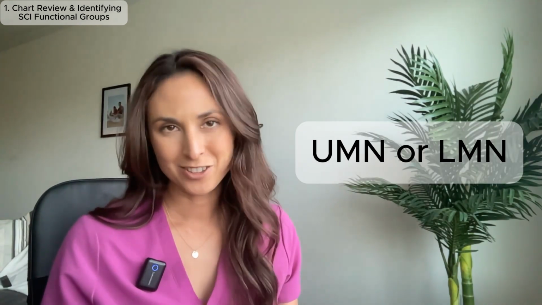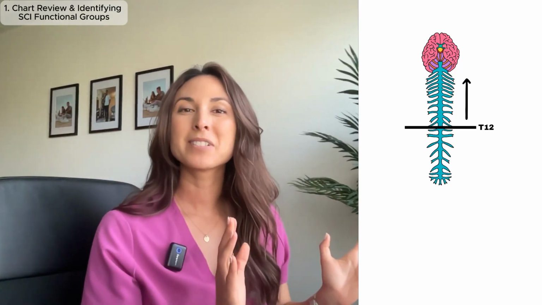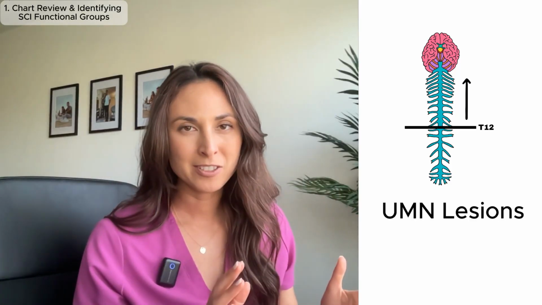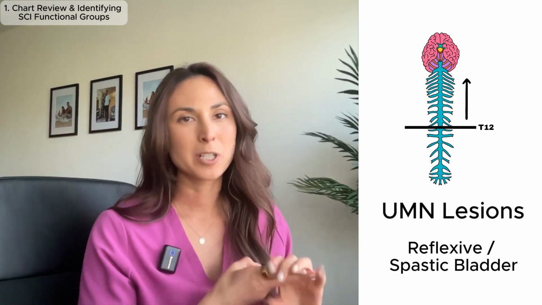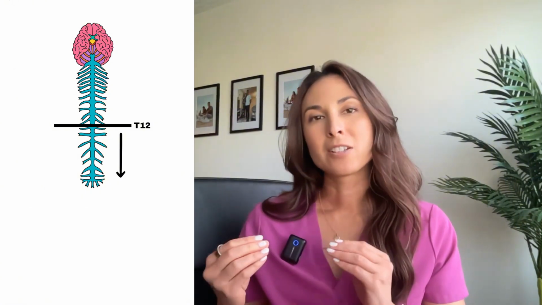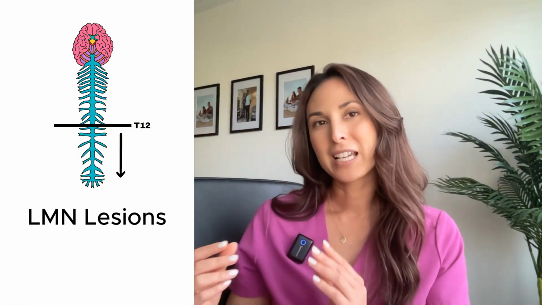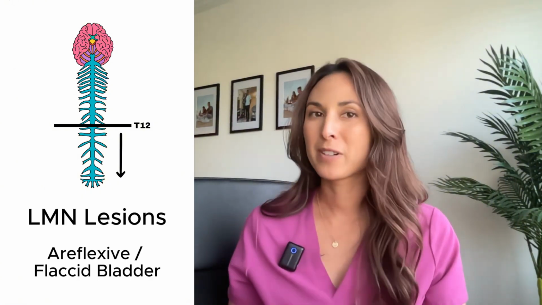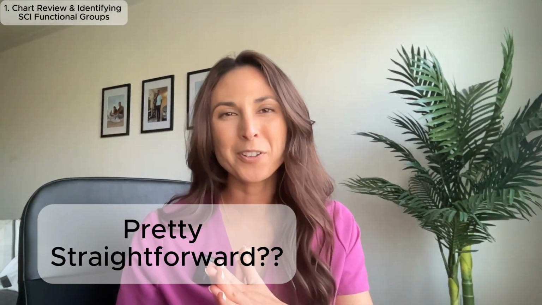This is where we gather key information about your client's level of injury and motor and sensory function using the ASIA impairment scale. If you remember from video 2, spinal cord injuries are classified as either upper or lower motor neuron lesions, which directly impacts bladder function. As a review, injuries at or above T12 equal upper motor neuron lesions and result in reflexive or spastic bladder. On the other side, we have injuries below T12, which is a lower motor neuron lesion, and result in areflexive bladder symptoms, also known as flaccid. Seems pretty straightforward, right? Well, not always.